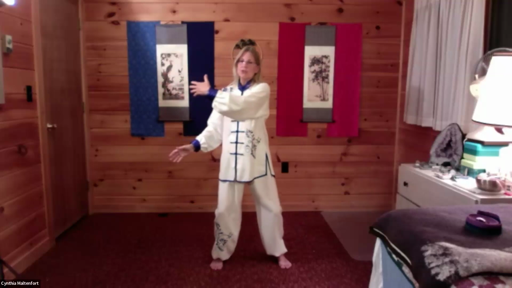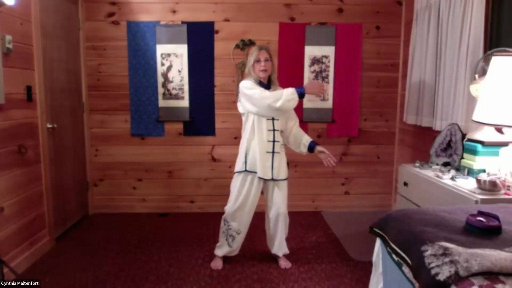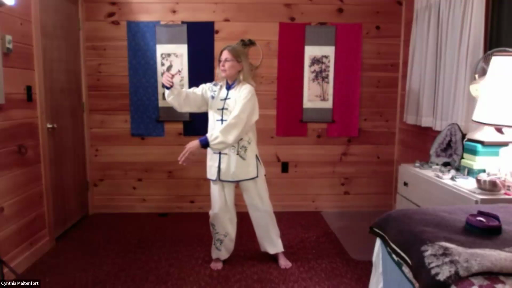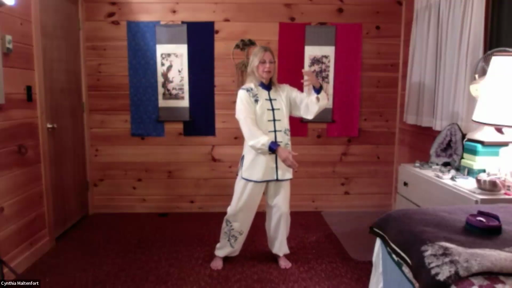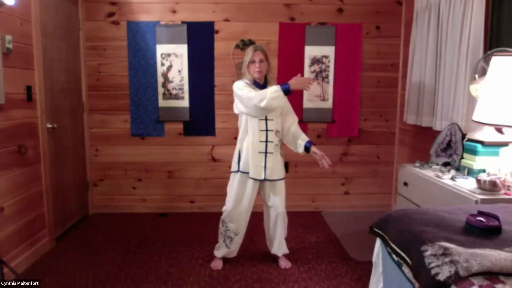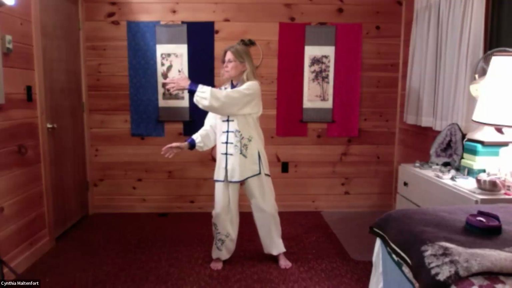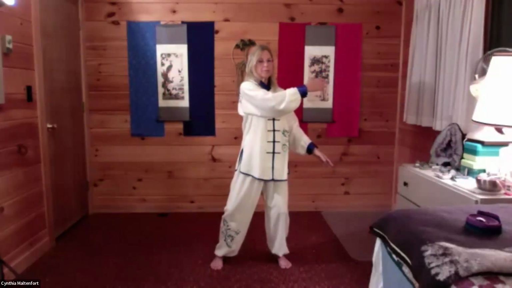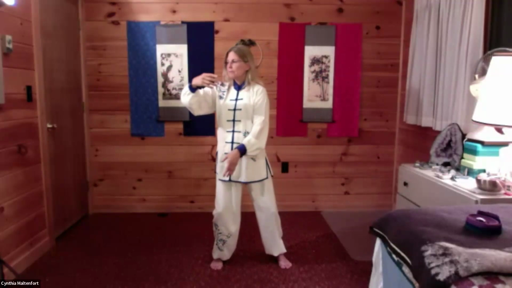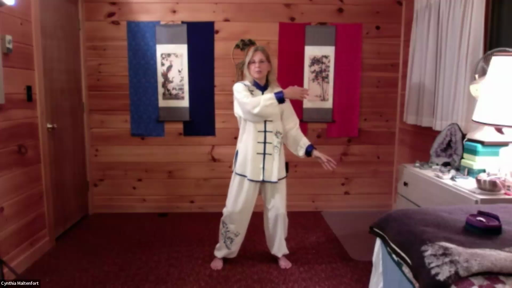Checking in with your three treasures, your posture. What is your breath doing? And is your mind present? And perhaps getting a little vacation from all the worries and anxieties that sometimes plague our minds and pull us out of the present moment. What more in these few more moments can you notice about this moment? And that's what makes this a nice meditation as well as a Tai Chi practice.